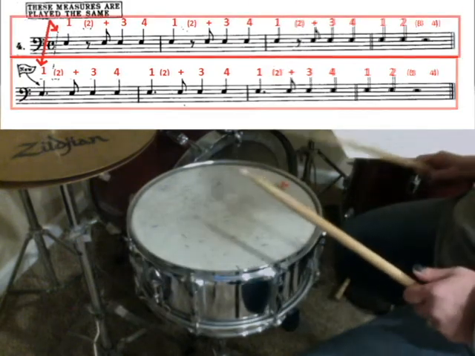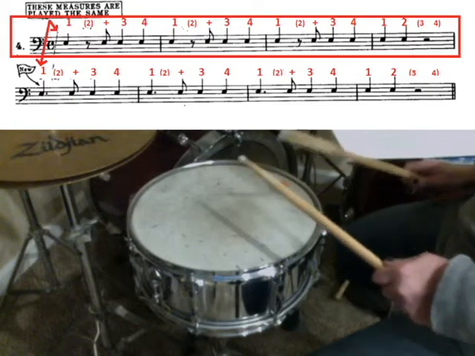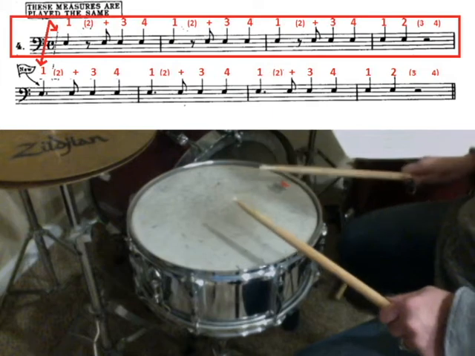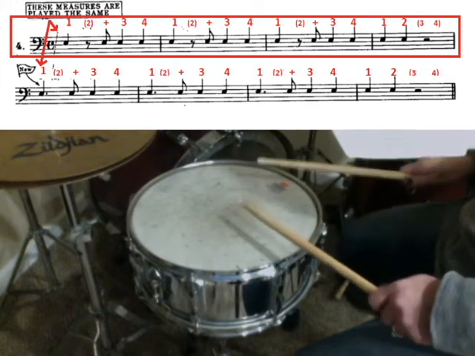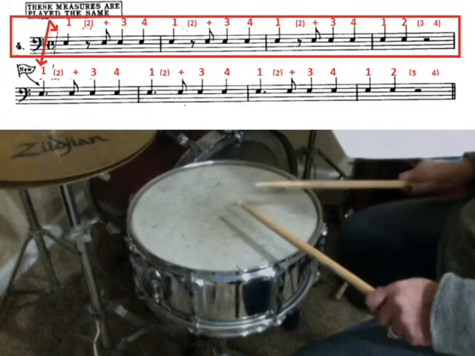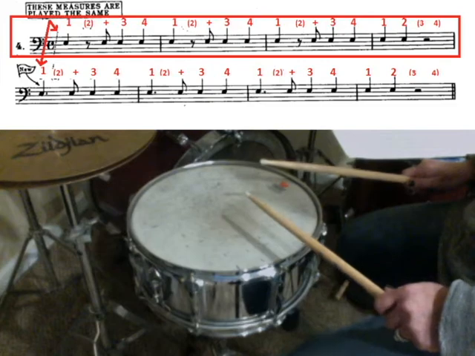Let's try the whole song. So line 1 and line 2 sound exactly the same. Here's number 4. 1, 2, ready, play. 1, rest on 2, and 3, 4. 1, rest on 2, and 3, 4. 1, 2, rest on 3, 4.